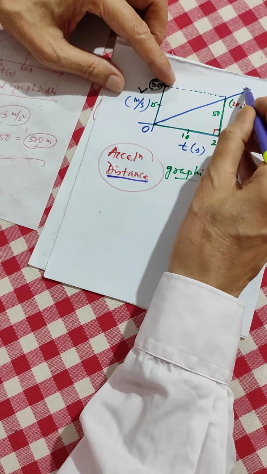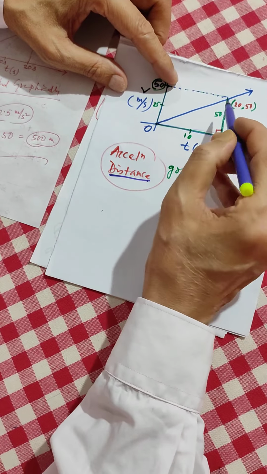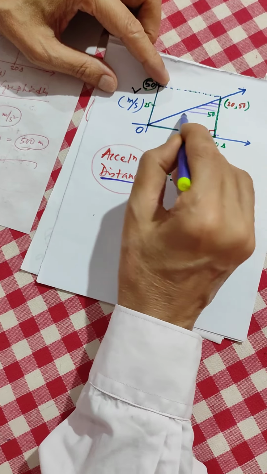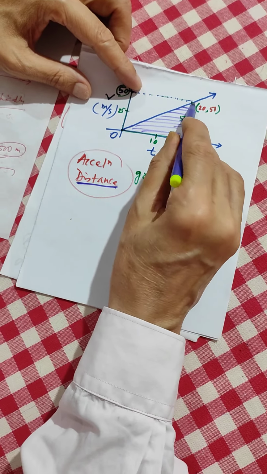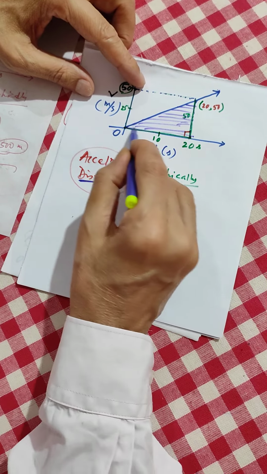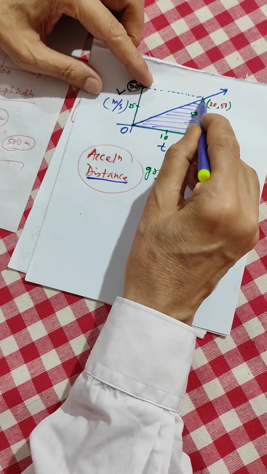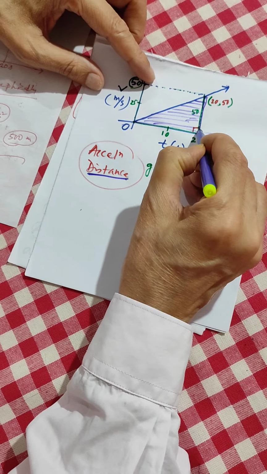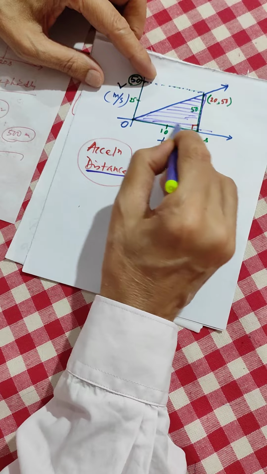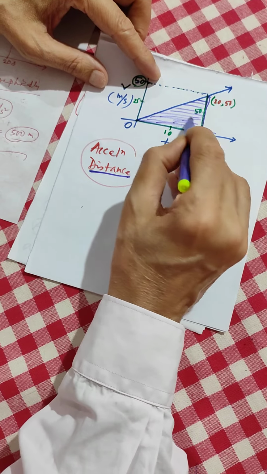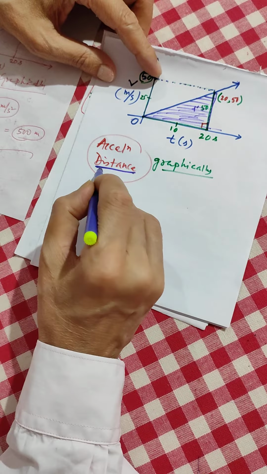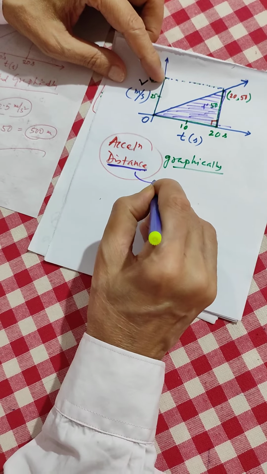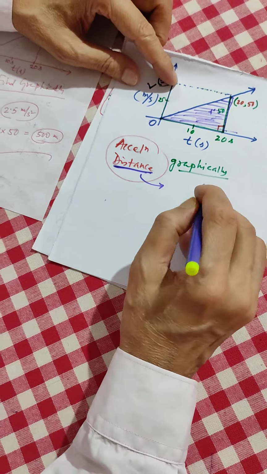Now this is the acceleration graph, this is the x-axis. The area enclosed by these two is the area of this triangle. From here, if you draw a perpendicular, this is the triangle and this is the area. So this area gives numerically the distance traveled. So what will be the distance traveled? The area of this triangle numerically.